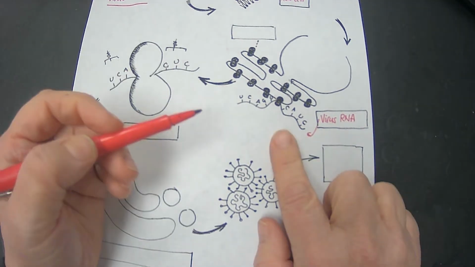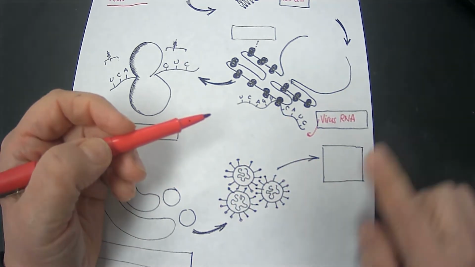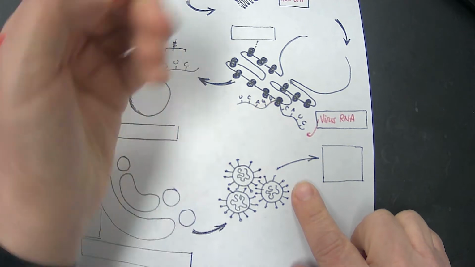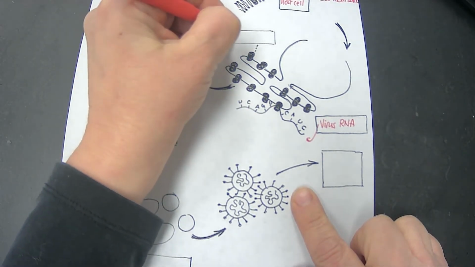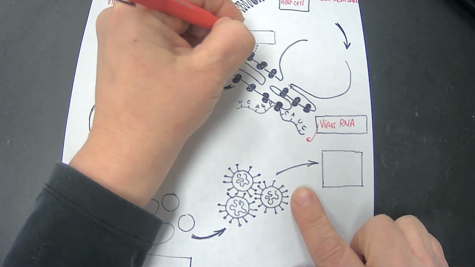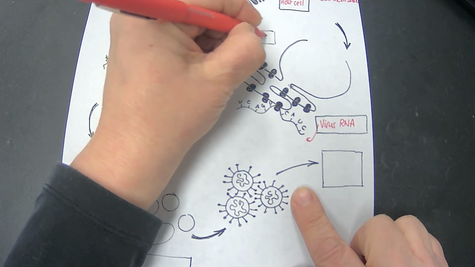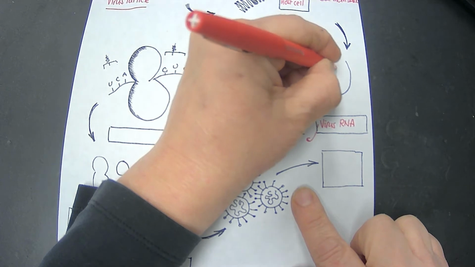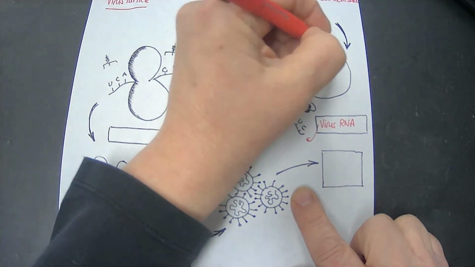Well, we've already got RNA, so we don't need to do the transcription part, we just need to do the translation. And right here, these black dots are ribosomes. And these will be right next to the nucleus. Okay? Oh my goodness, I spelled nucleus wrong.